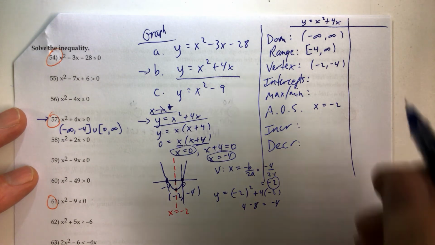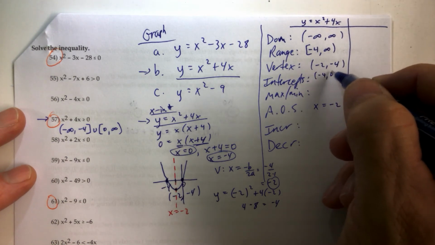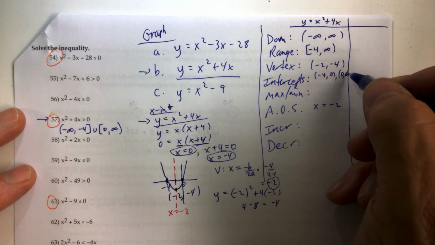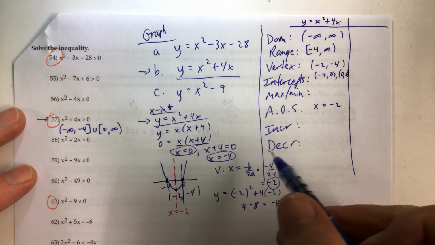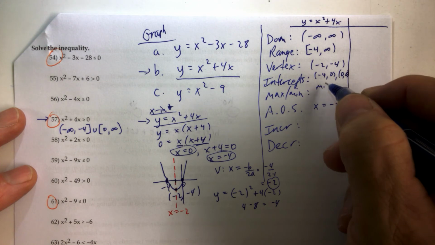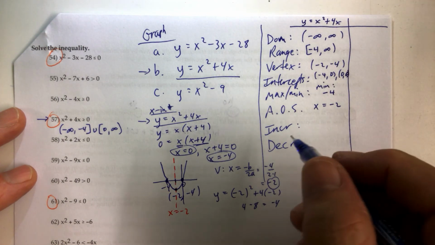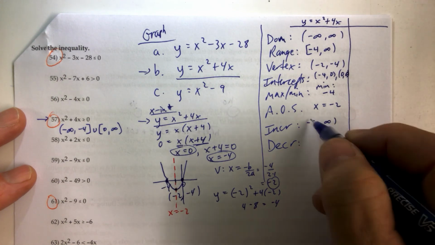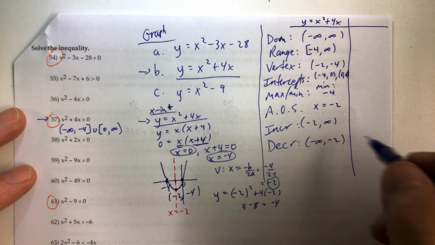Then the intercepts, we already found that negative 4, 0, and 0, 0 were the x-intercepts, and if 0, 0 is an x-intercept, that's also the y-intercept. So we don't need to do any more work to find the y-intercept. And then we have a min value of negative 4. So the min value is negative 4. When is this function increasing? Increasing from negative 2 to infinity, and decreasing from negative infinity all the way to negative 2.